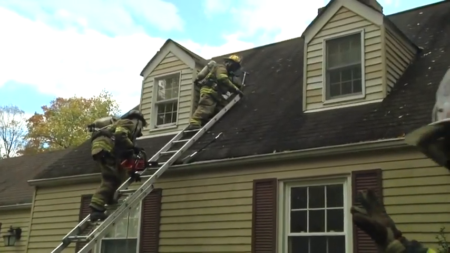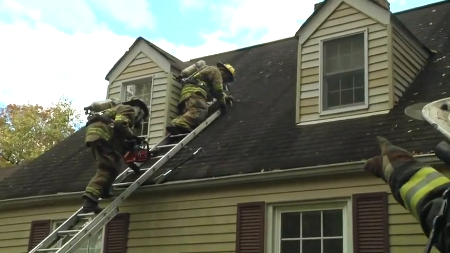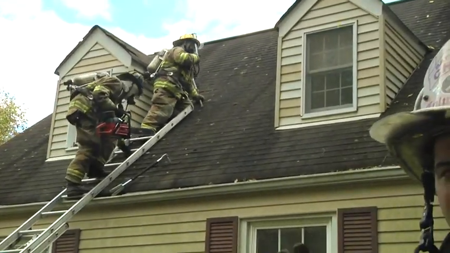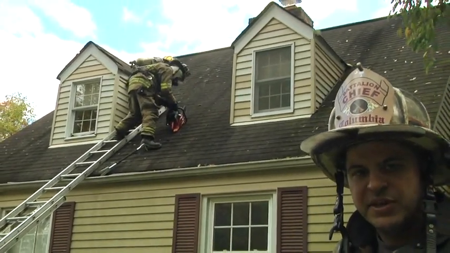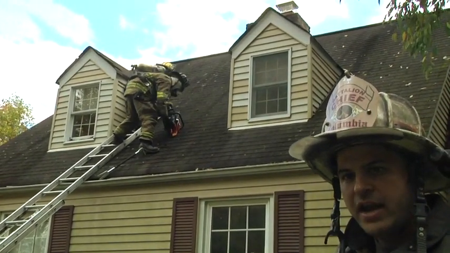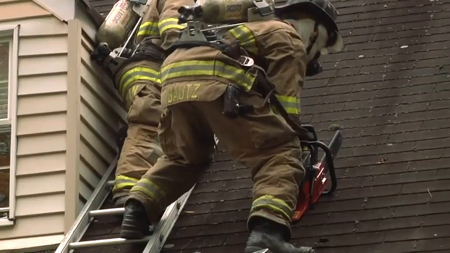So if we look at the back edge of that dormer there, right about where the middle of that hook is, on the inside, what we'll see here in a little bit, that's where the actual wall in the living space is going to come down. So when we make the cut, we want to make our cut just below that line.